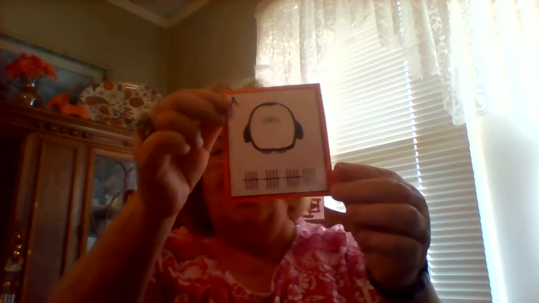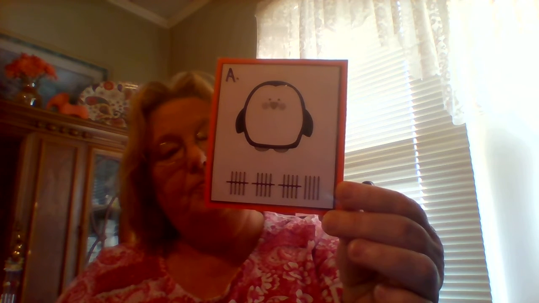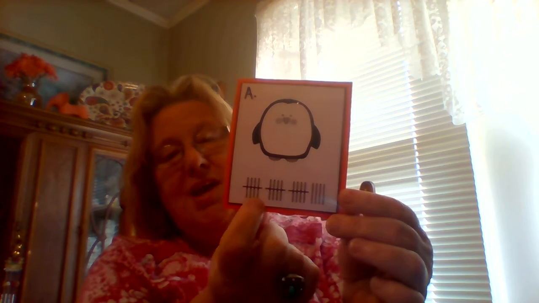The letter A, and beside A, I want you to count how many tally marks, and I want you to write your answer. Remember, we put tallies in groups of 5, and this tally group goes across instead of up and down. 1, 2, 3, 4, shut the door, 5, and then you keep going 6, 7, 8, 9, and you count on. Can you do that one for me? These are penguins. Oh, and we were talking about oviparous earlier.